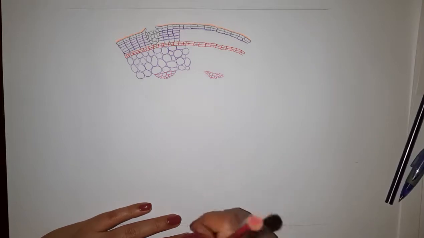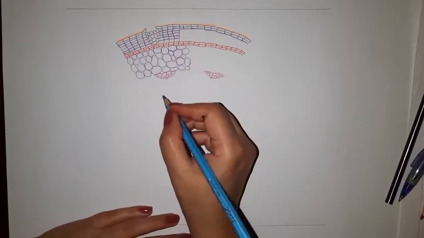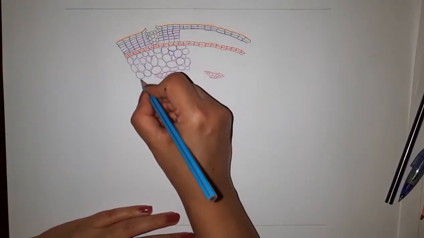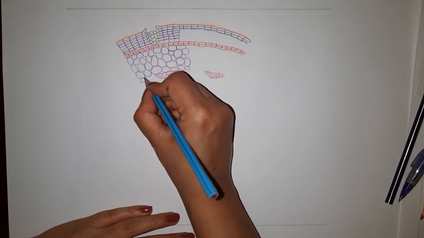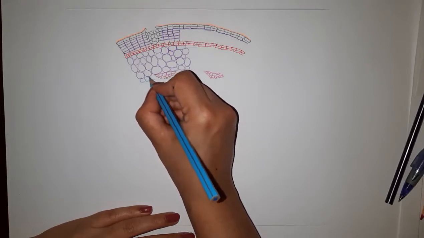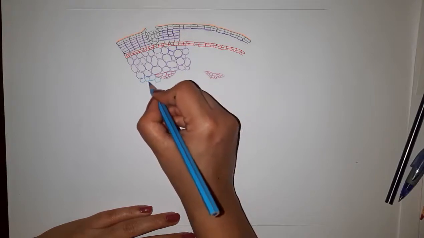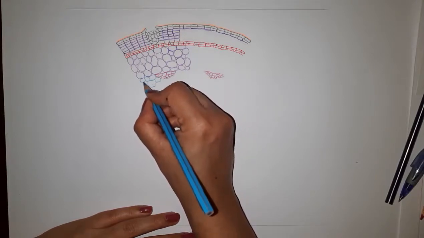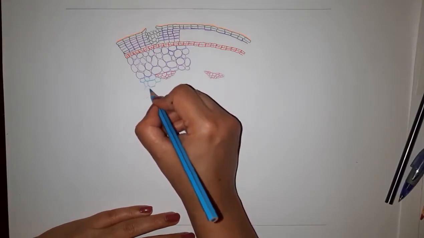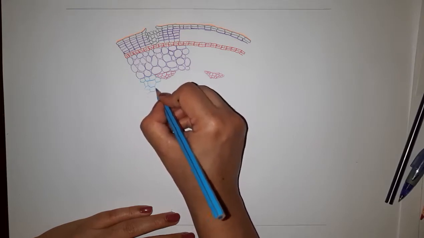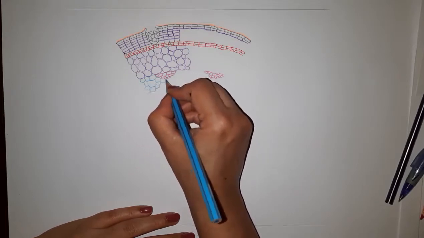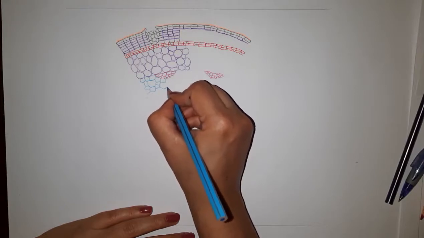Surrounding this we have secondary phloem elements, and for these secondary phloem elements you have to draw polygonal cells, and a few cells should be characteristically large. They represent sieve plates.